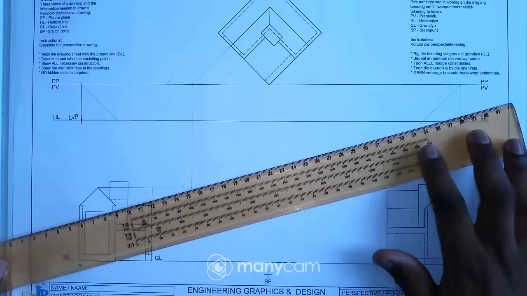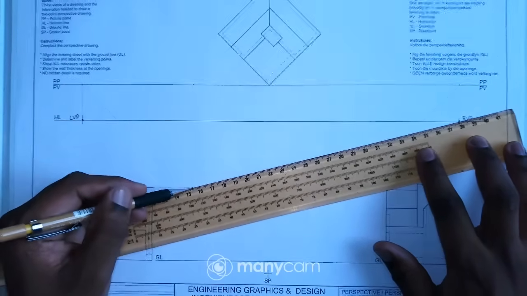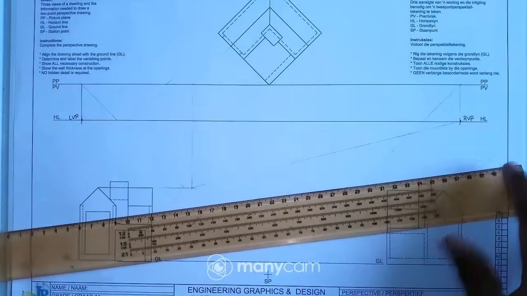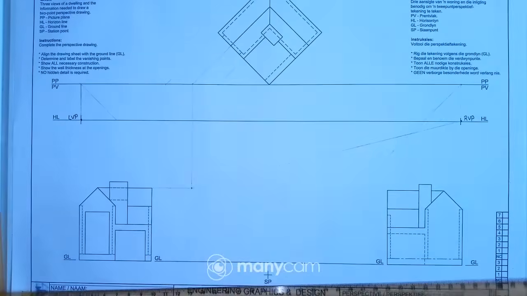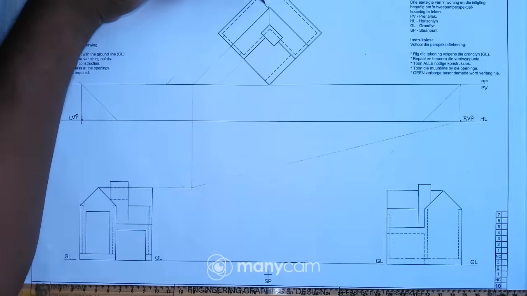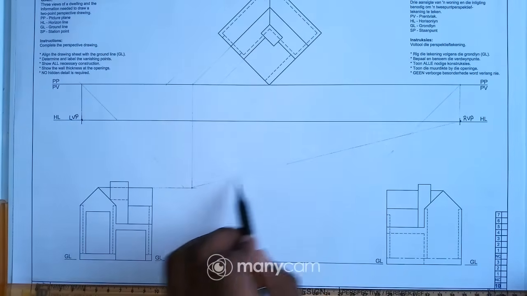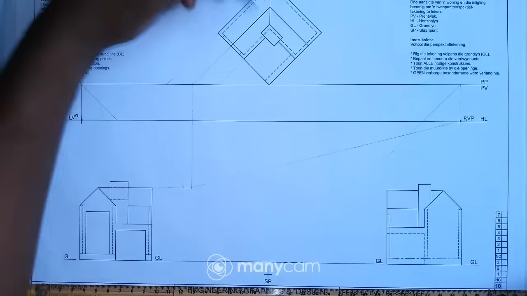Okay, good. So I'll take this point to my RVP just like that. So it means that these 2 points will be on that line, right? So this is the height of this part of the roof.